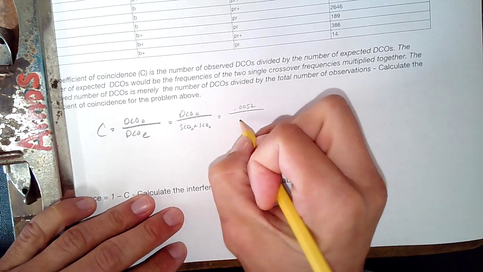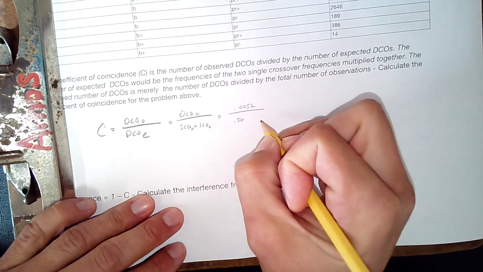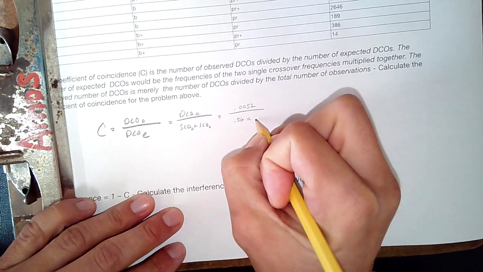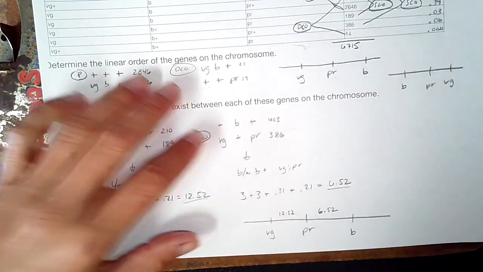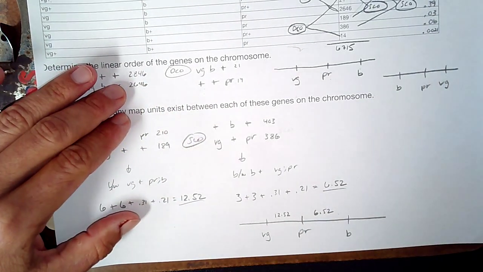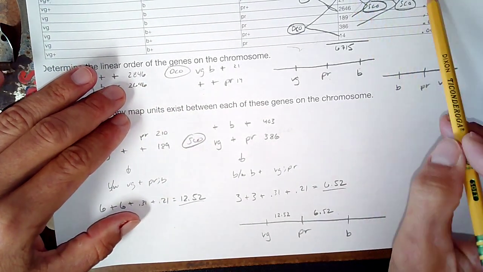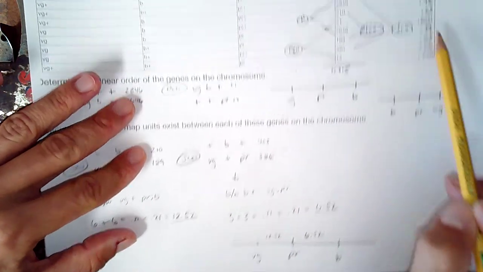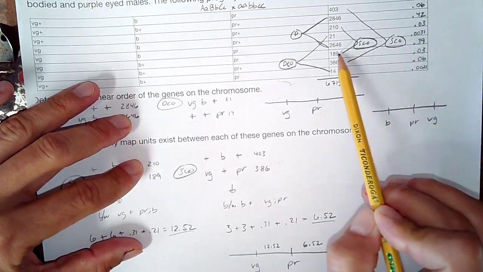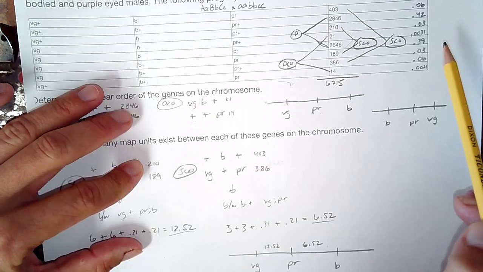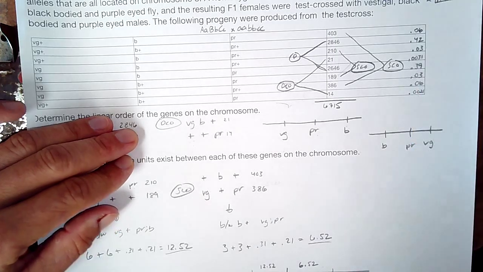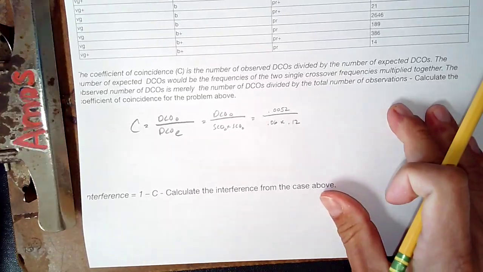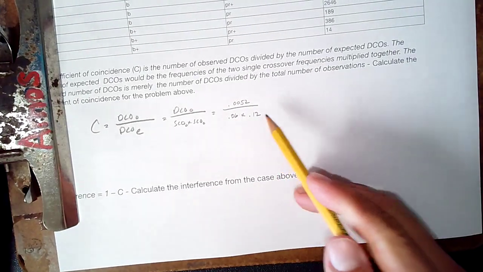For me, it was 0.06 multiplied by 0.12. And again, those are my single crossovers. The way I got that is by adding up my individual single crossover frequencies. So this one was 0.03, this one was 0.03, add those together, that's 0.06, right? And then for this one, I got 0.06, and then 0.06, add that together, it's 0.12. That's how I got my 2 observed single crossover frequencies.